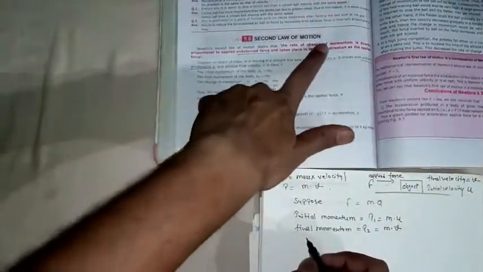Final momentum is p2 is equal to m into v. Here the rate of change of momentum means rate of change of momentum.